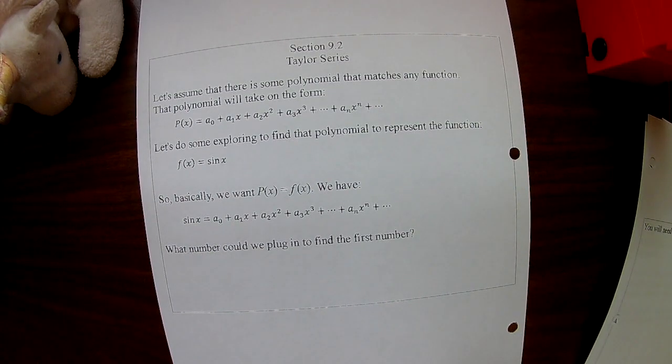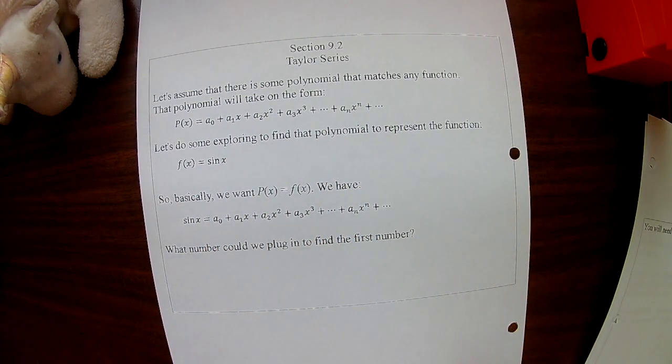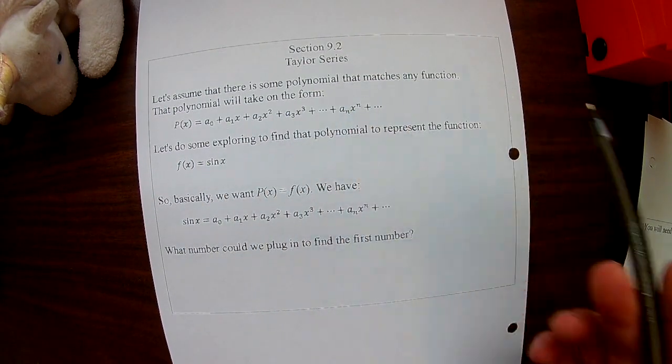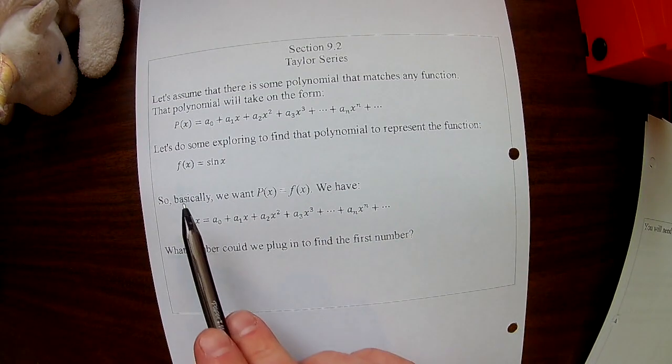But let's assume that there is some polynomial that matches any function. That polynomial will take on the form P of x is equal to a0 plus a1x plus a2x squared plus a3x to the third plus dot dot dot a sub n x to the nth. I will point out that this is very similar to what we just used in the do now. The only difference is now we're going up to the nth term, so we're going infinitely.